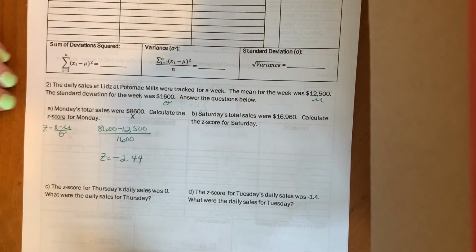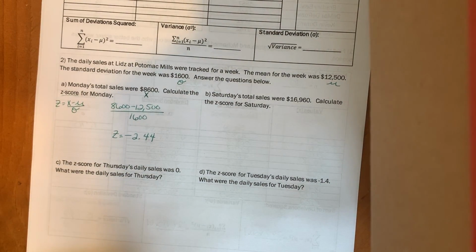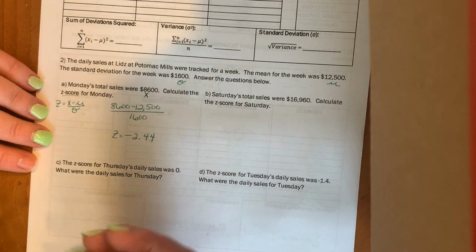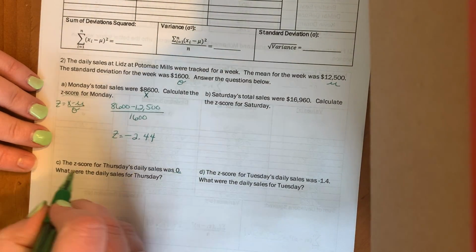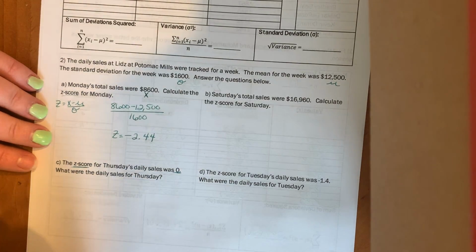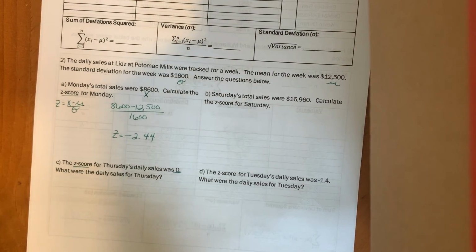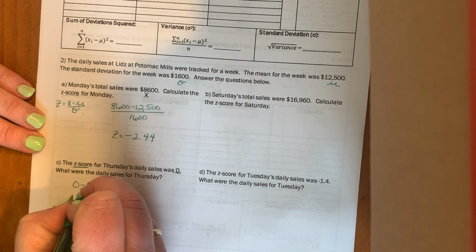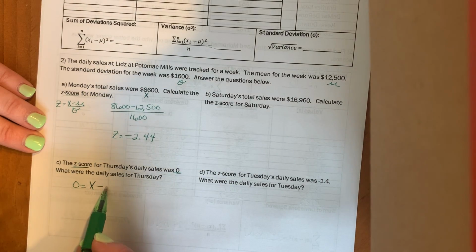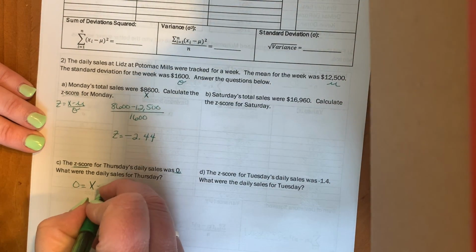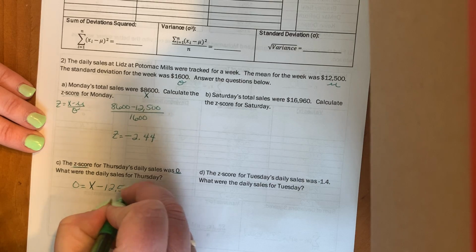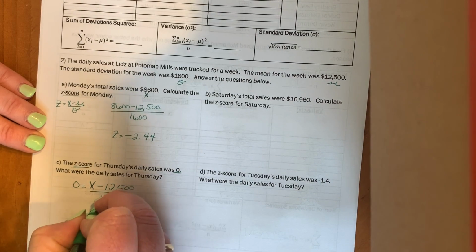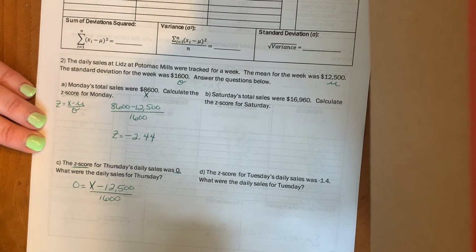Part C and D are a little bit different. They're like the back side of that z-score worksheet where you're doing the opposite. So I'm giving you the z-score. The z-score was 0. You have to tell me what the X value was, how much they made, how much the sales were. So 0 equals, we're looking for the sales, minus, we know what the mean is. The mean was 12,500. Dividing that by the standard deviation is 1,600.